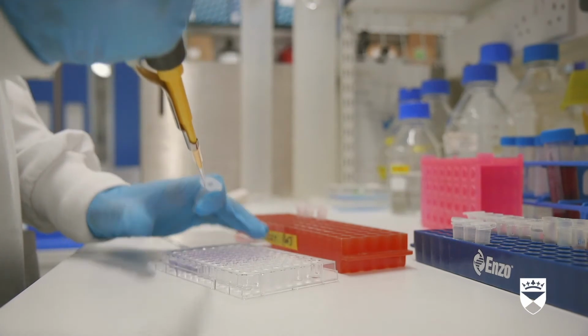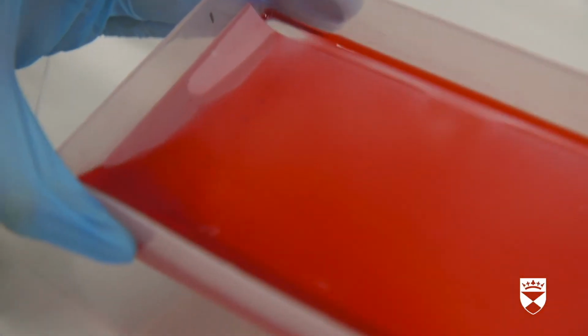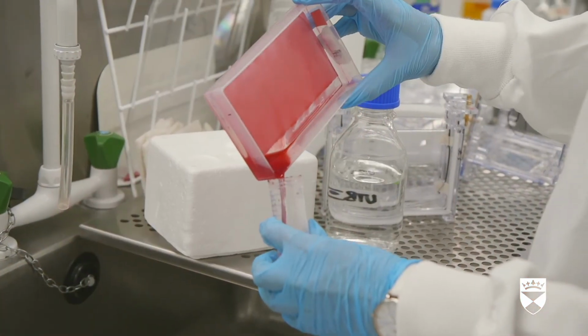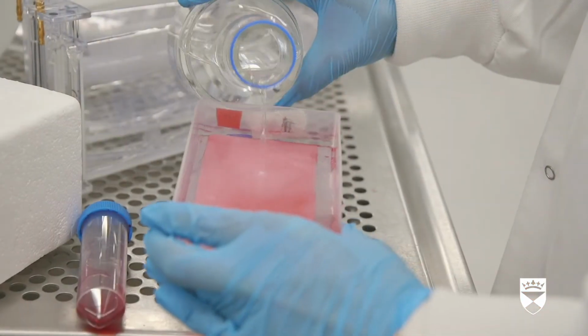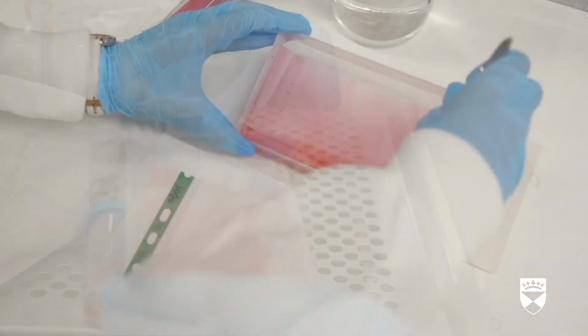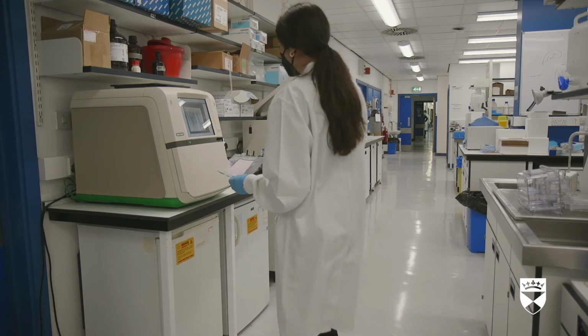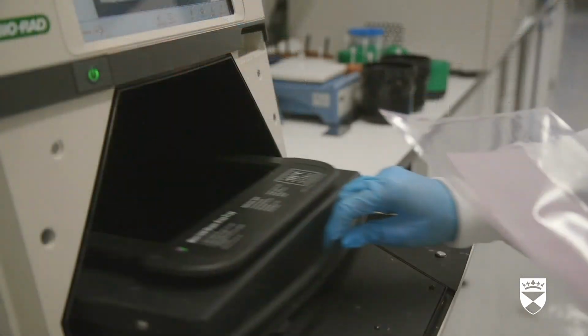We can then separate and collect the cellular instruction manual, DNA and RNA, and molecular machinery, proteins, from inside the cells. These parts can then be analysed using different experimental techniques. This reveals how tissues develop, how this goes wrong in people with developmental disorders, and how we might better treat these diseases.